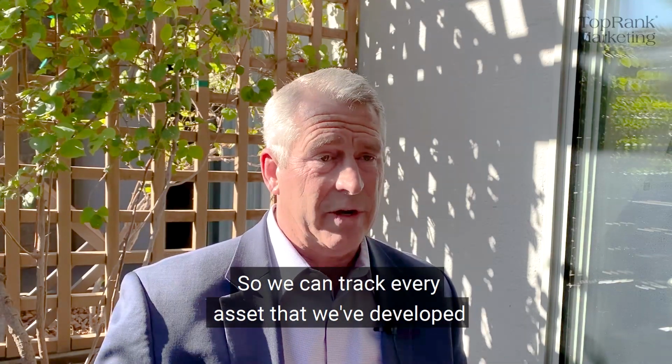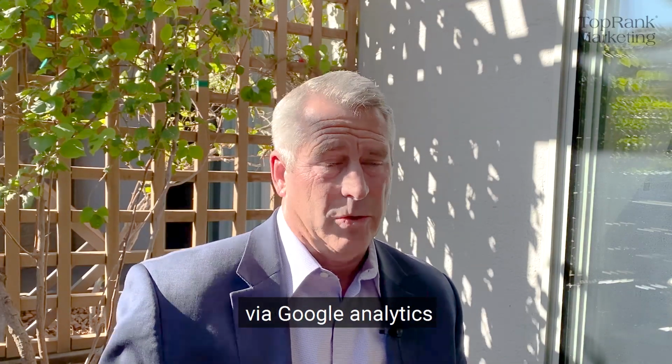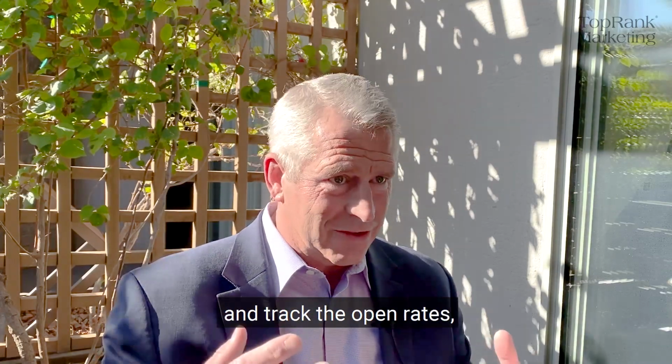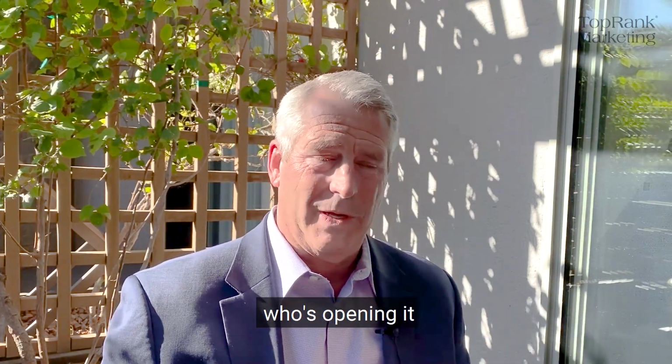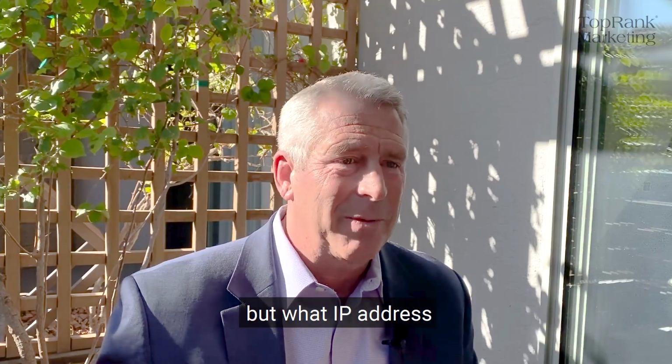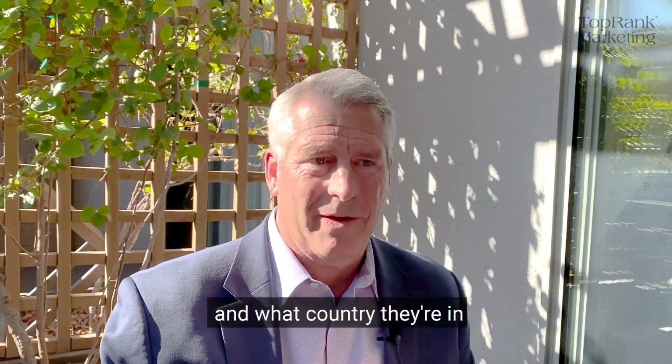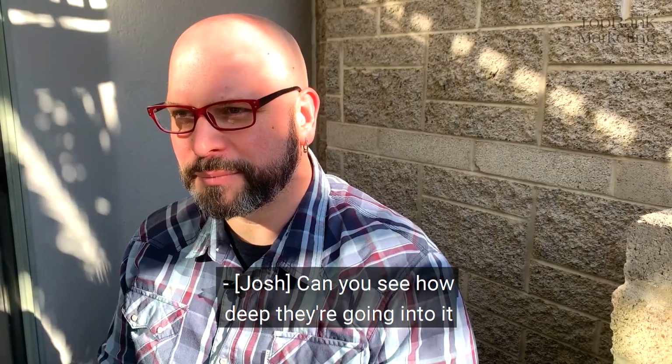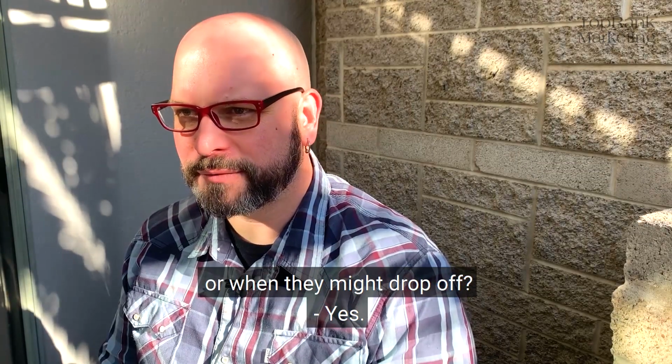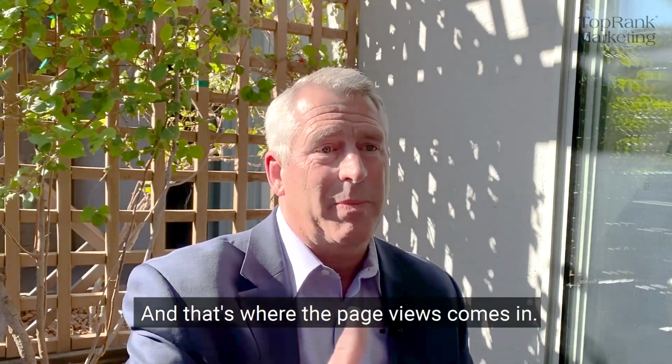So we can track every asset that we've developed via Google Analytics or whatever, and track the open rates, who's opening it, or not who, but what IP address or what country they're in and that kind of thing. Can you see how deep they're going into it and when they might drop off? Yeah, we can see, and that's where the page views comes in.